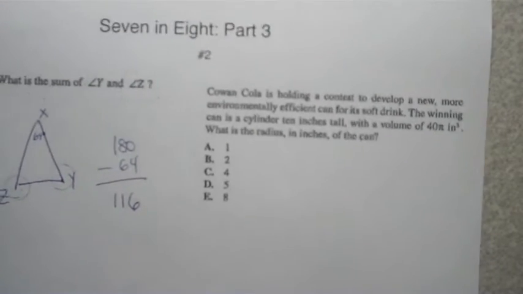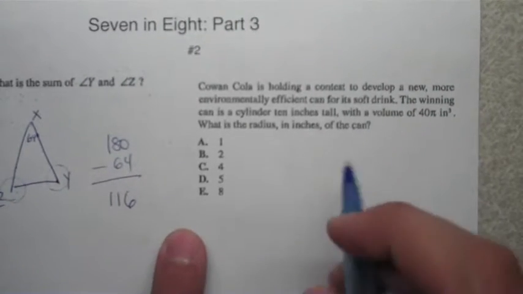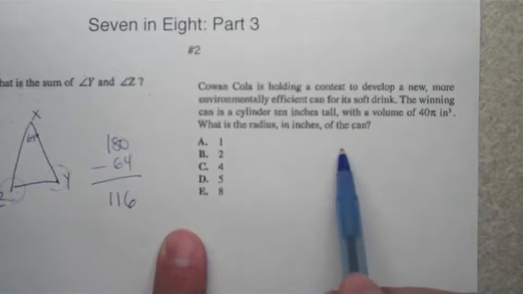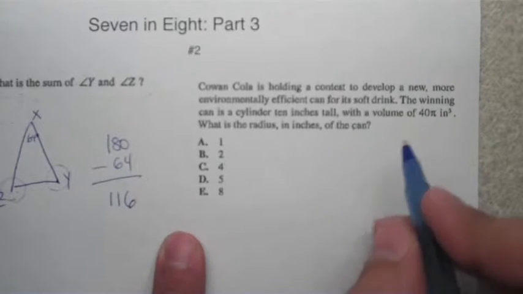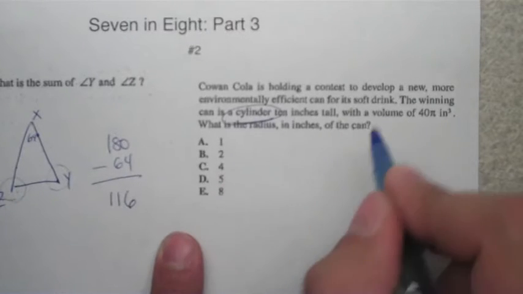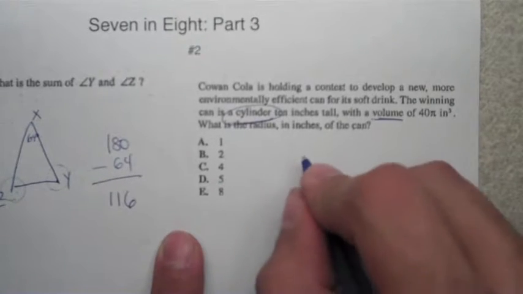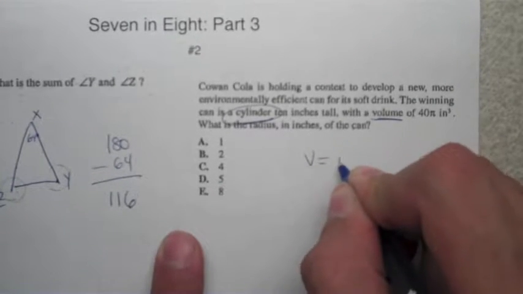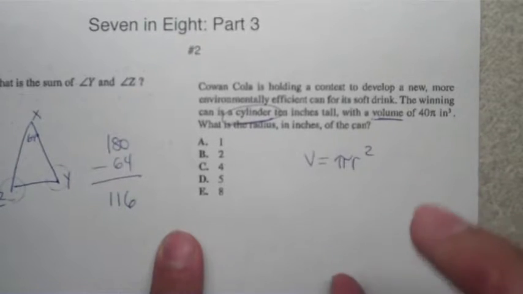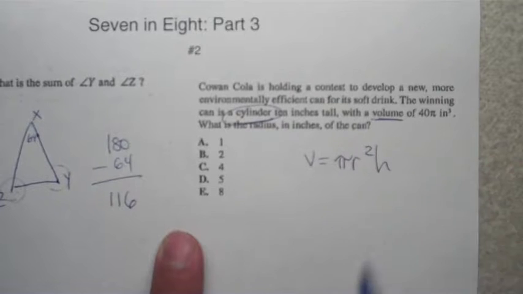Number 2 isn't too bad of a question if you remember the formula that you need. They don't actually give you the formula in the ACT, not always, like they do on the EOC. There's no formula sheets. You have to know some of these more common formulas. We're talking about a cylinder, and we want its volume. The formula for volume of a cylinder is V equals pi r squared, that's for the circle on the bottom, times the height, so times h.